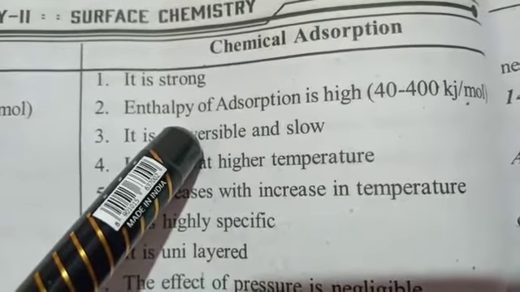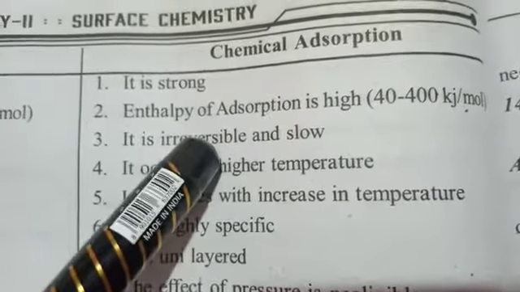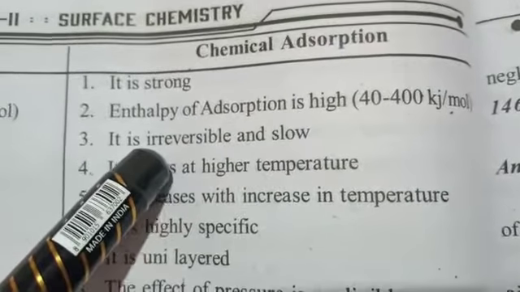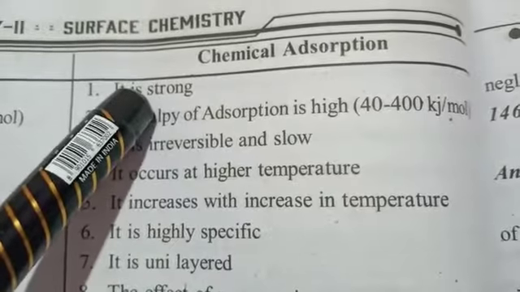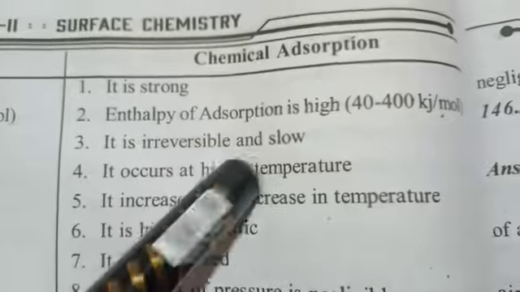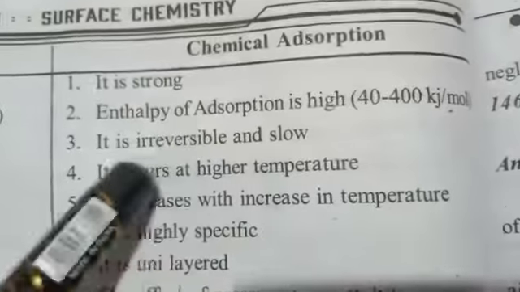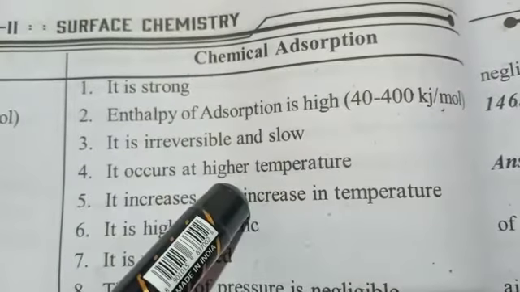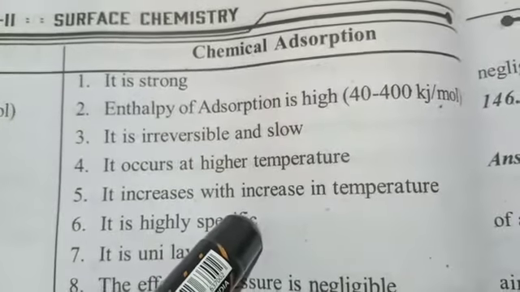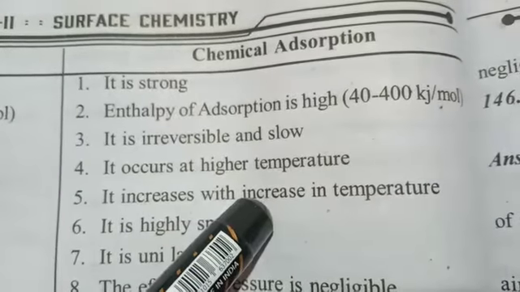Enthalpy of adsorption is high. So during this chemical adsorption, the energy exchange is very high. It is going to be 40 to 400 kilojoules per mole. And as we know that they form strong chemical bonds, therefore it is an irreversible process. We cannot reverse it. Similarly, it takes time to form the bond, therefore this is called a slow process. Okay. Now it occurs at higher temperature. The higher temperatures are the favorable conditions for chemical adsorption. It increases with increase in temperature. So as the temperature increases, the chemical adsorption also increases.